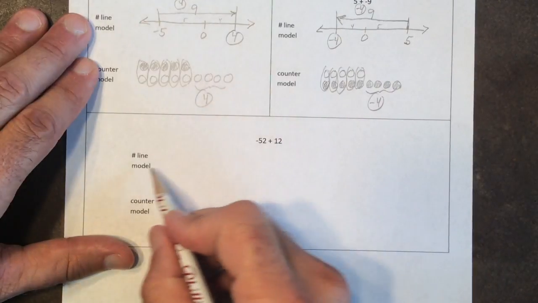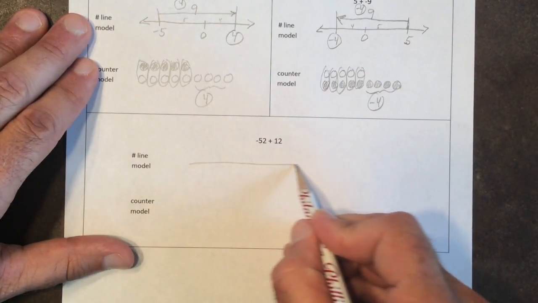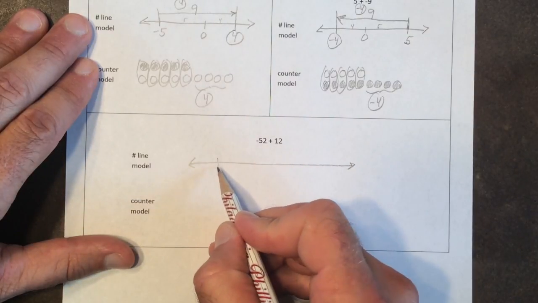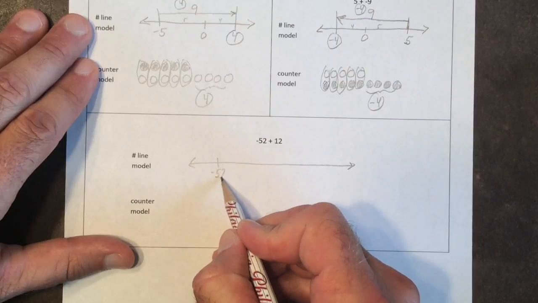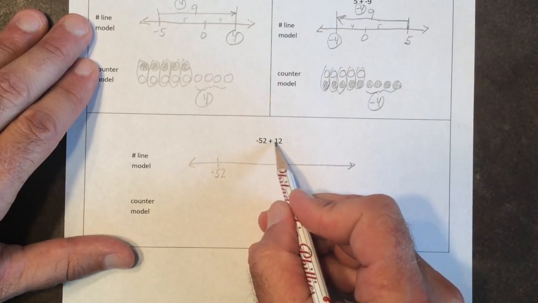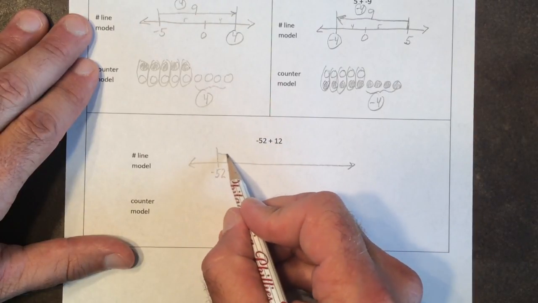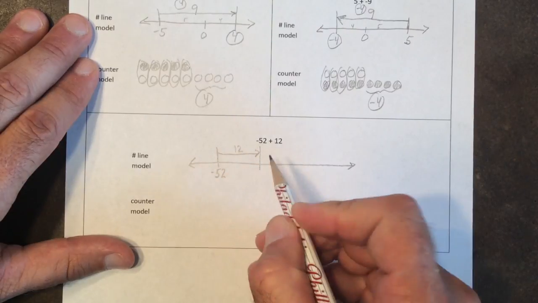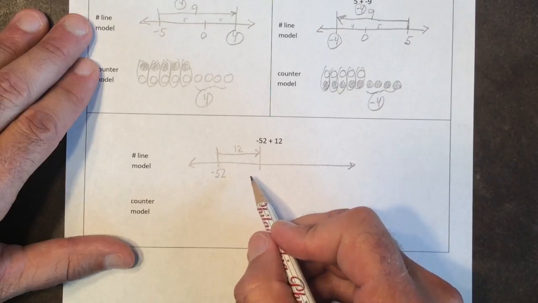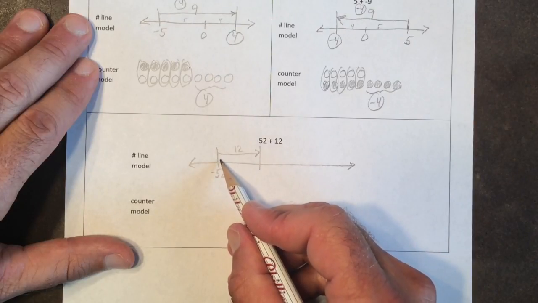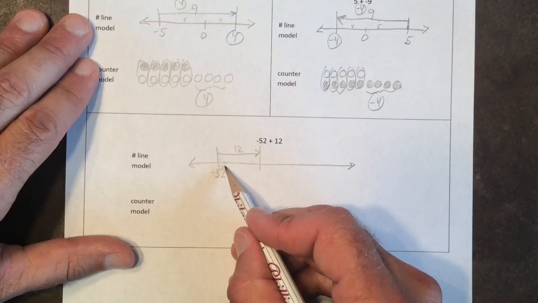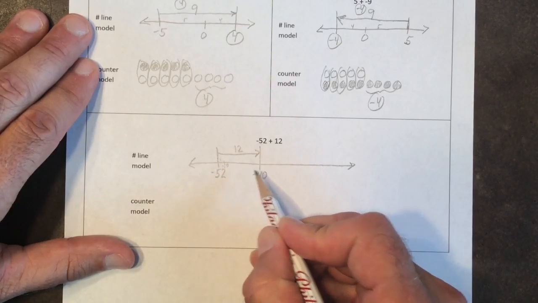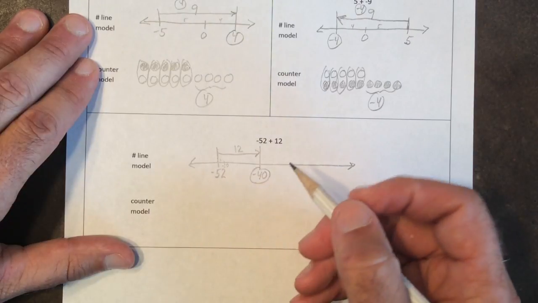Number lines can be used, and counters can be used with larger number problems. So for -52 plus 12, you would start at -52 because it's the first number. That's pretty far to the left. And you're adding a positive 12. So you'd move to the right, have your arrow showing to the right, 12 places. Then you have to stop and think, well, how far to the right is that from -52? Well, 2 to the right would take you to -50. And then you need 10 more, which takes you to -40. So that'll be a -40 answer.